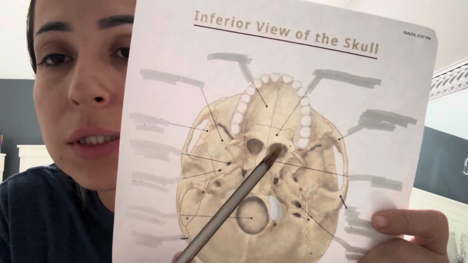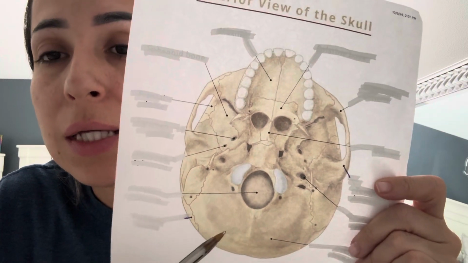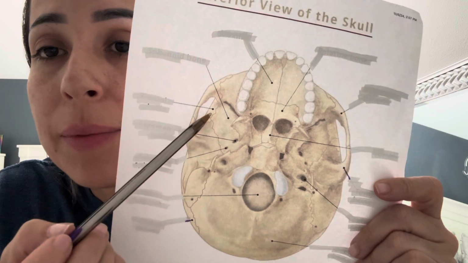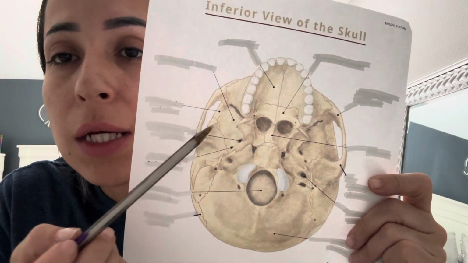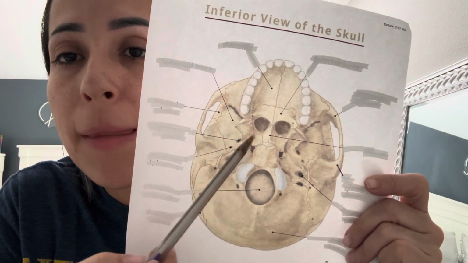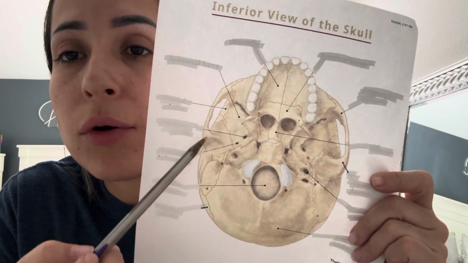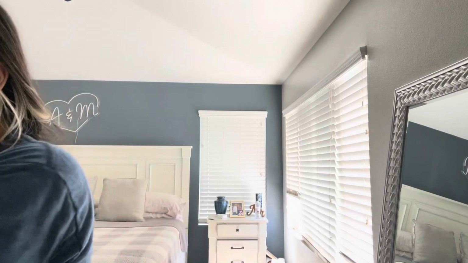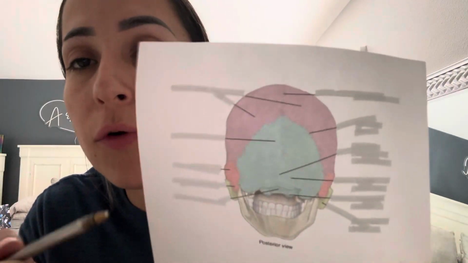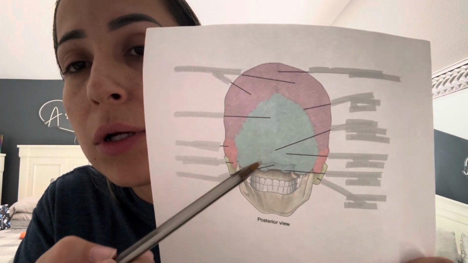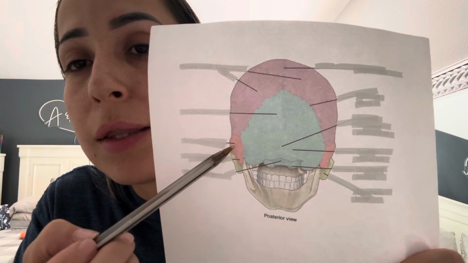Next, we have the inferior of the skull. So this is the ethmoid. This is the occipital bone, parietal bone. Up here is the frontal bone, sphenoid, vomer, and then the temporal, which is right here. Next, we have the posterior, which only has 4. So this is the parietal, the occipital, the mandible, and then the temporal.